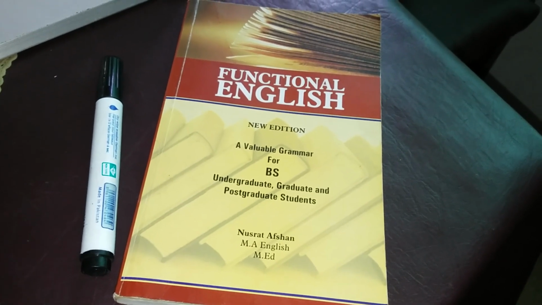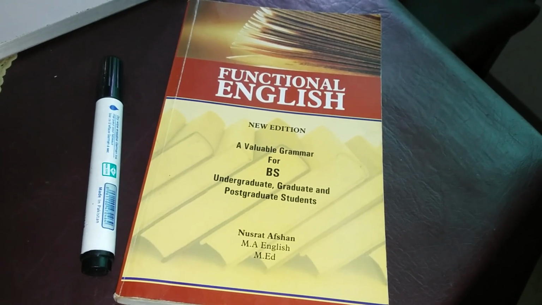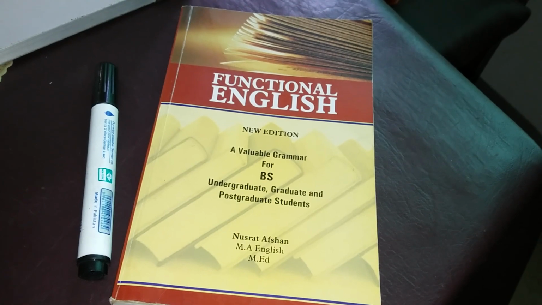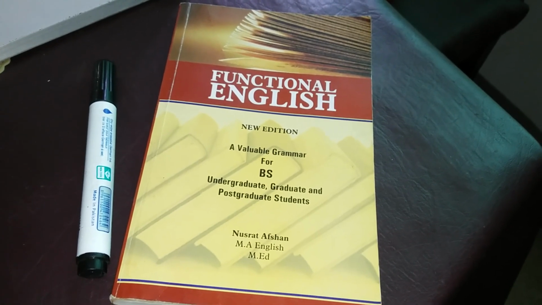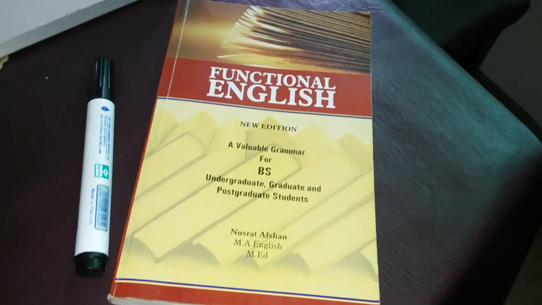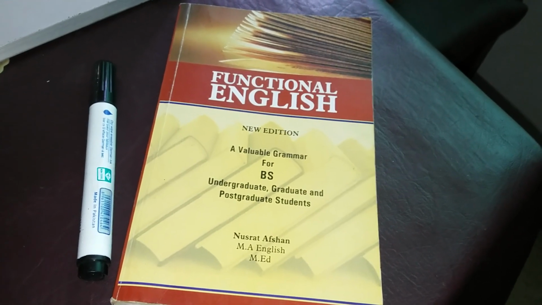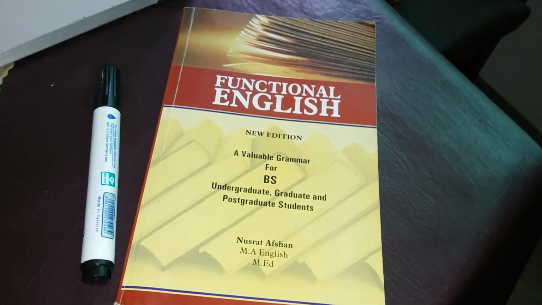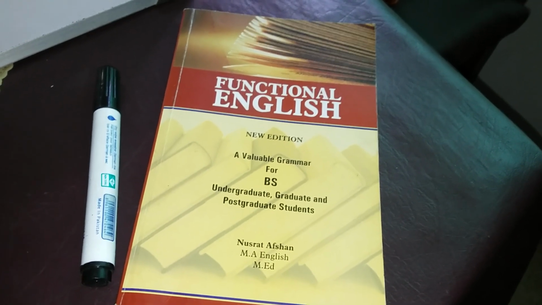In today's lesson, I am going to teach you about the different degrees of adjectives. As I taught you, when we use an adjective, we qualify a noun or pronoun. When we qualify any noun or pronoun, we qualify it in 3 ways. Which are these 3 ways? Now we are going to discuss it.